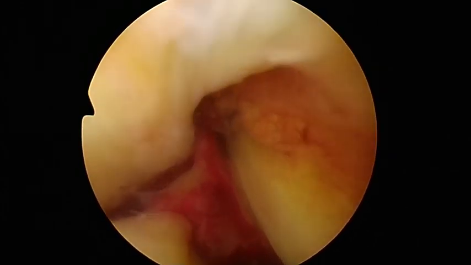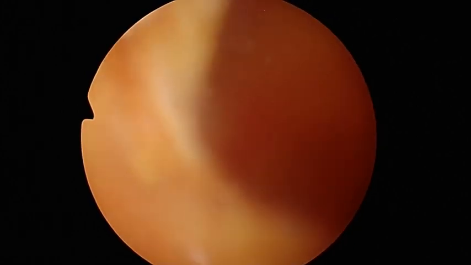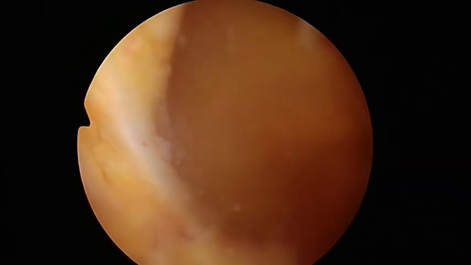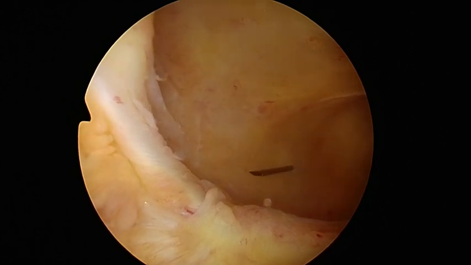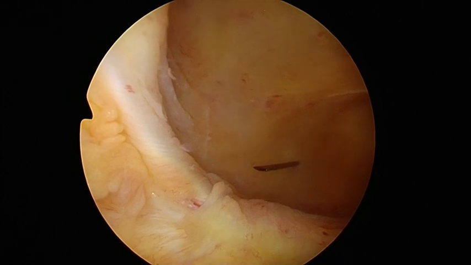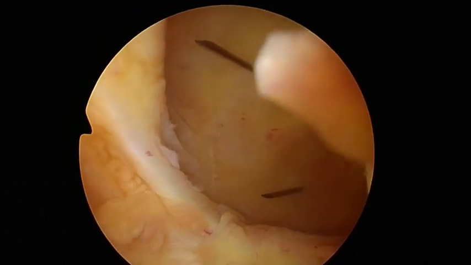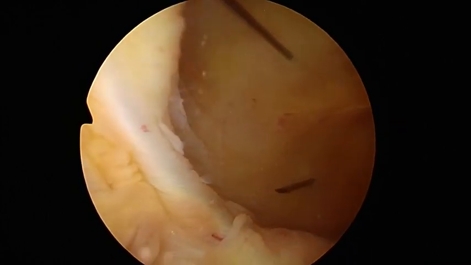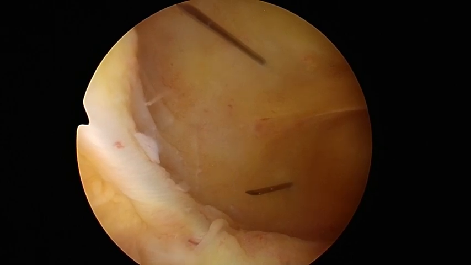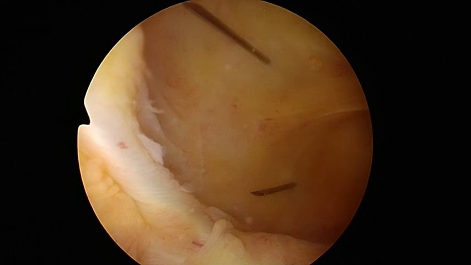Next, two posteromedial portals are created. The posteromedial area is visualized from the anteromedial portal, and two catheterized needles are inserted to establish high and low posteromedial portals. The low portal is positioned approximately 5 mm proximal to the medial meniscus, while the high portal is as proximal as possible.